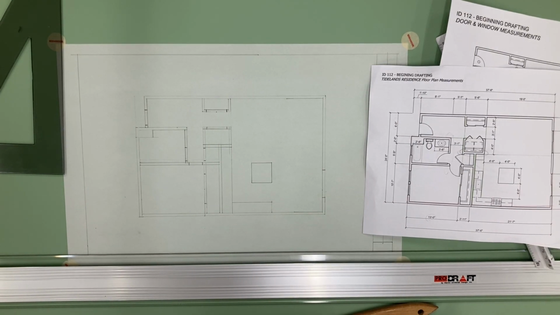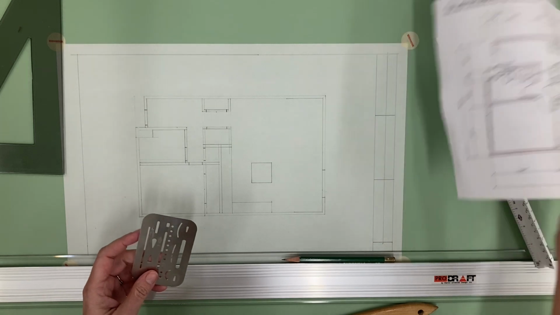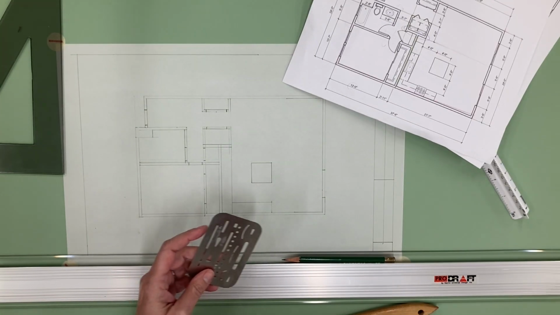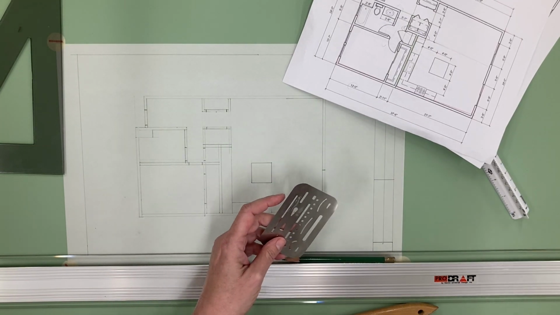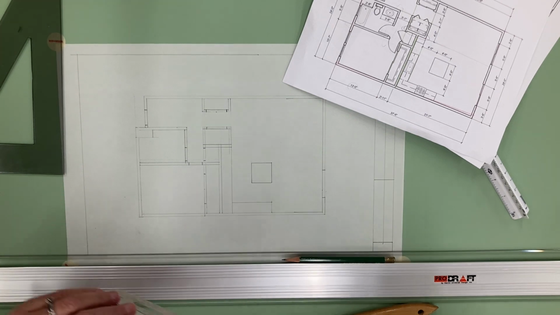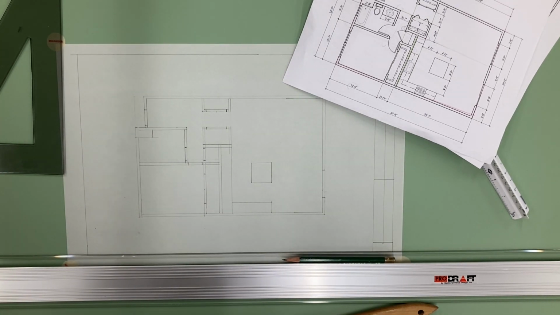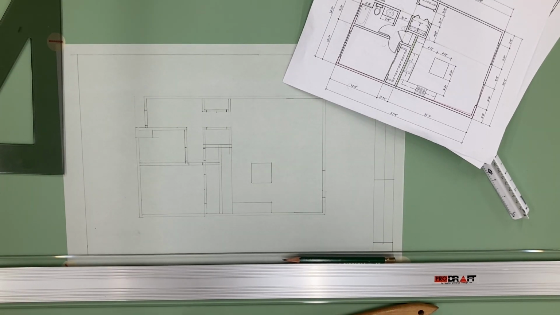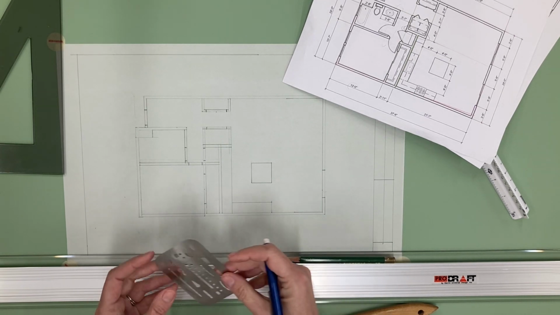If I want to see what my openings look like, I can go in with my eraser and erase in those openings.